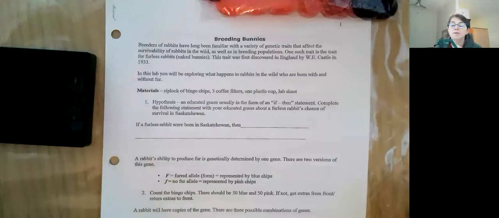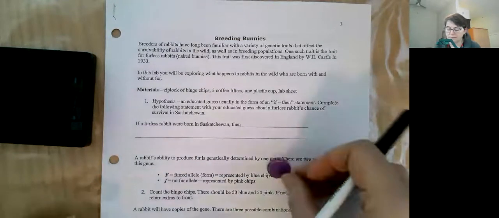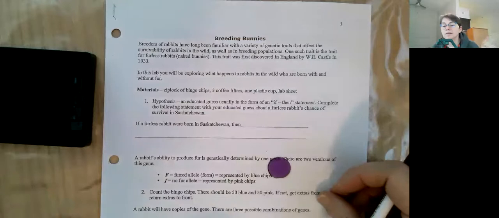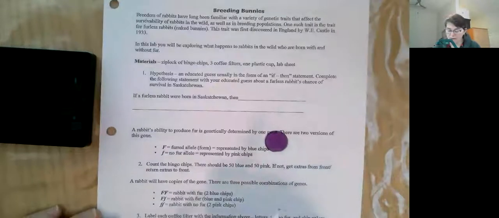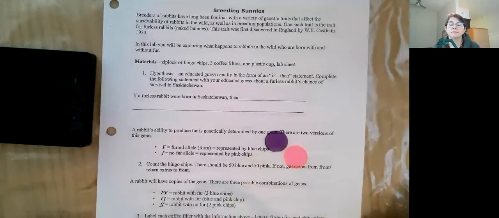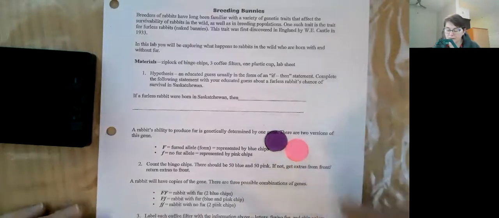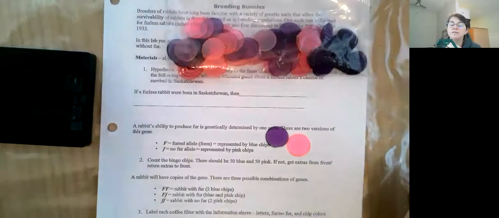So the rabbit's ability to produce fur is controlled by one gene, and there are 2 versions or 2 alleles of this gene. The one which is represented, I'm not colorblind, I know that's purple, but that's all I have with me today. So purple chips, that's the fur gene, and the pink chips is the no fur gene, or the naked gene. You need to count your baggie of bingo chips, and there should be 50 of each.